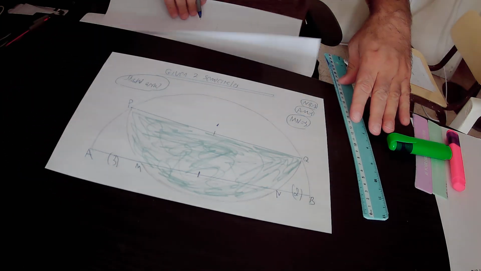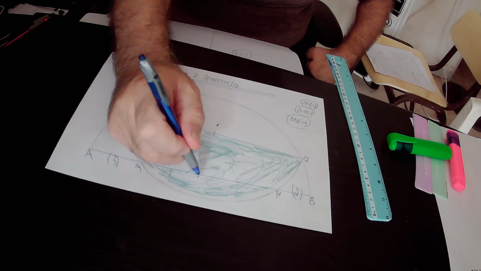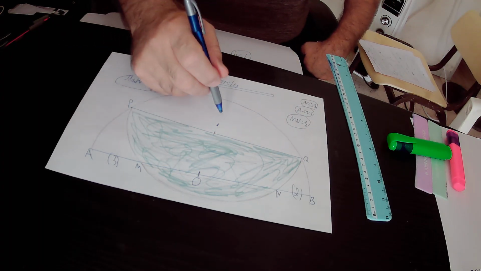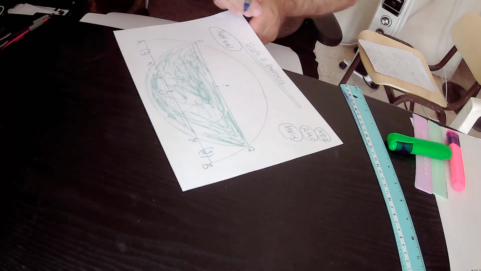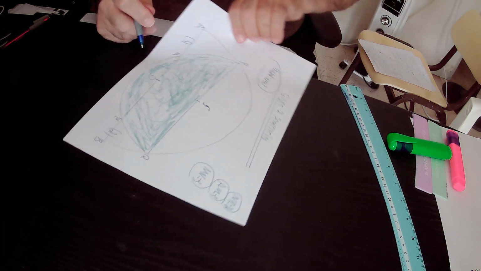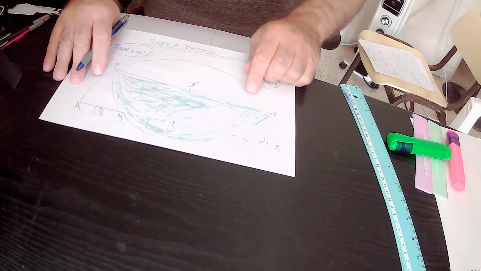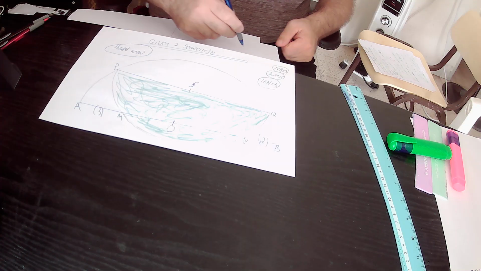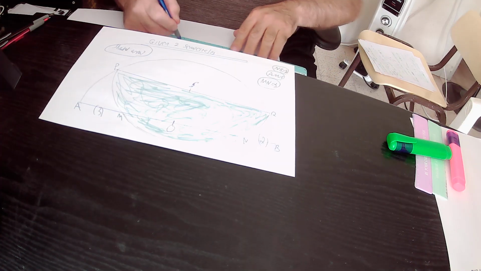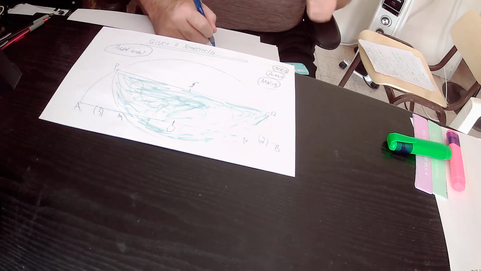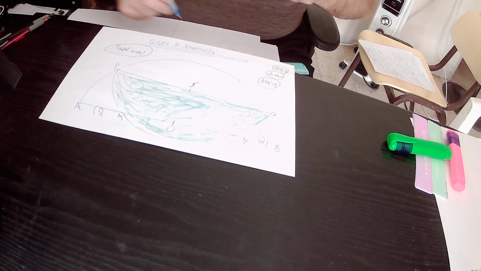In the next step, we find the center of this big semicircle. This point is point O. Likewise, we define the center of this small semicircle. This point is point S. What is the length of this line segment MO? MO equals AO minus AM.